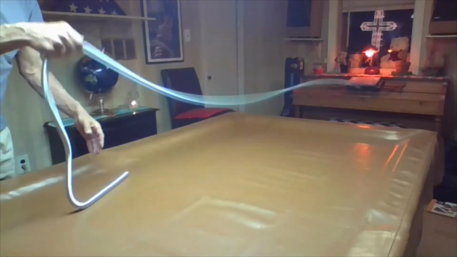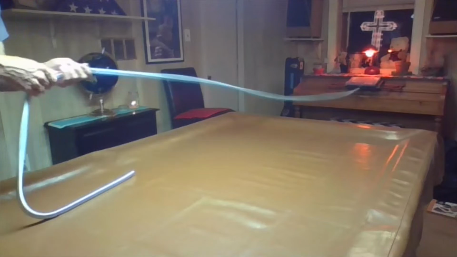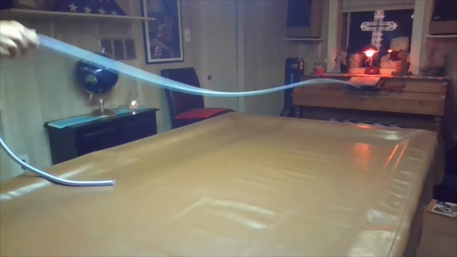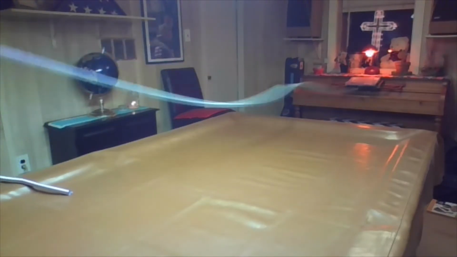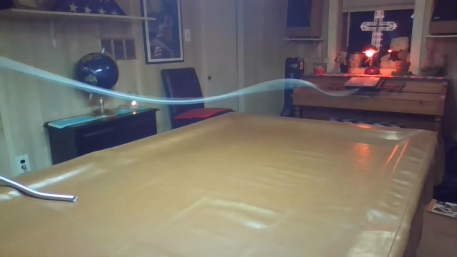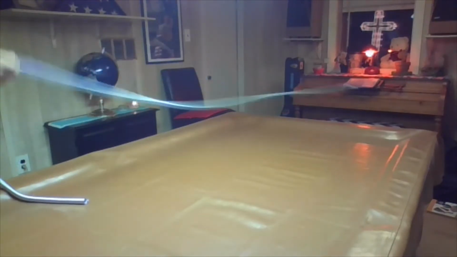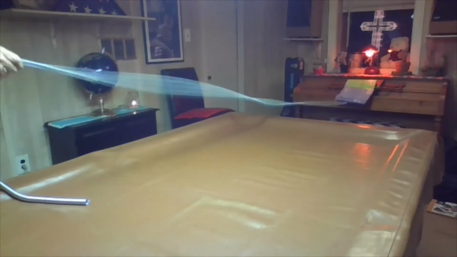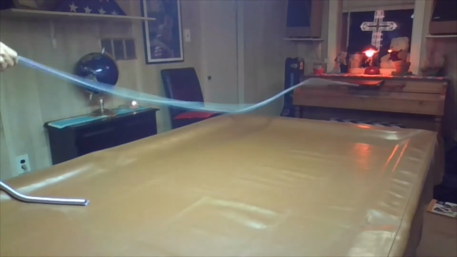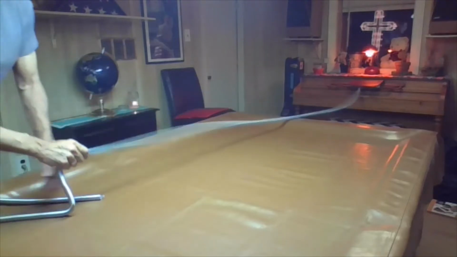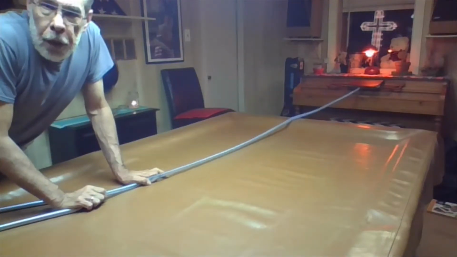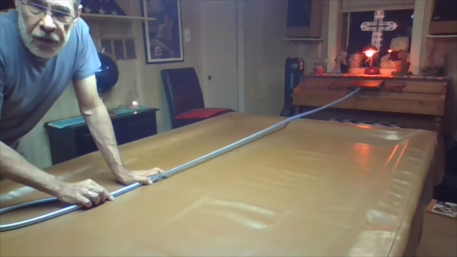You can also turn this wave into one with a higher frequency. So let's see if I can get some more frequencies going here. There we go. More frequencies. You see more crests and you see more troughs.